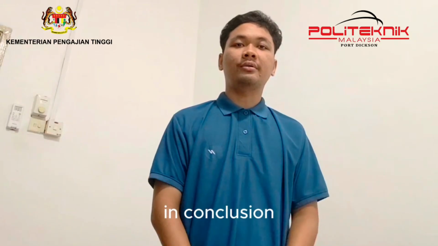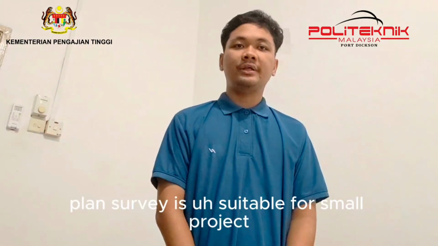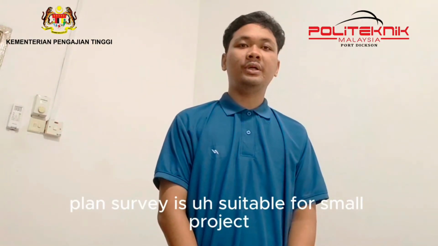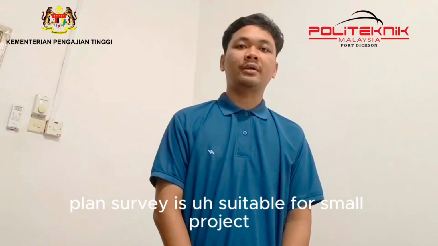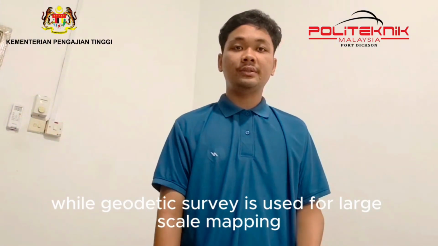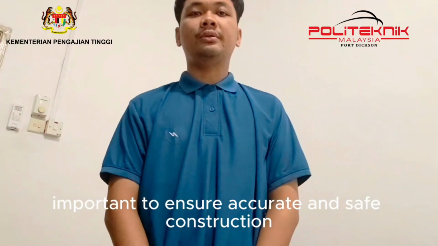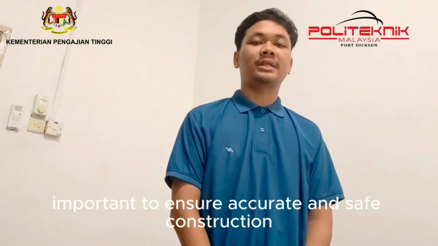survey. In conclusion, plane survey is suitable for small projects, while geodetic survey is used for large-scale mapping. Both are important to ensure accurate and safe construction.